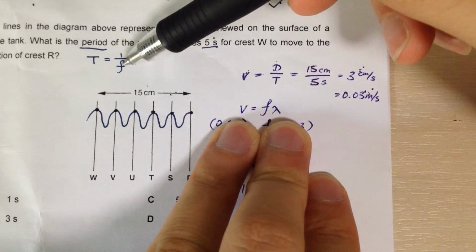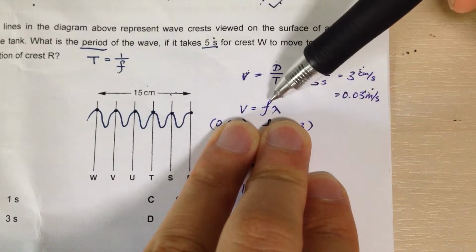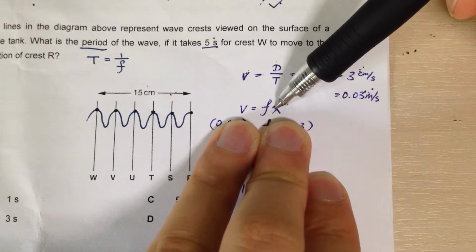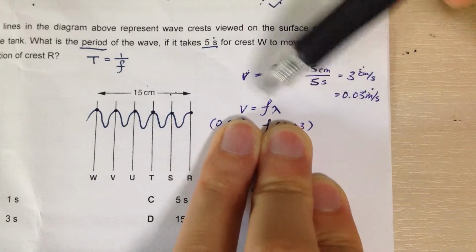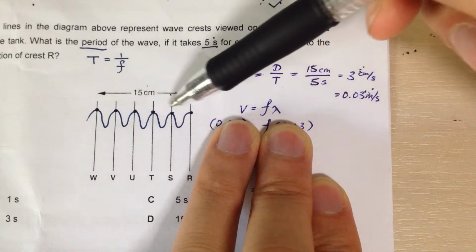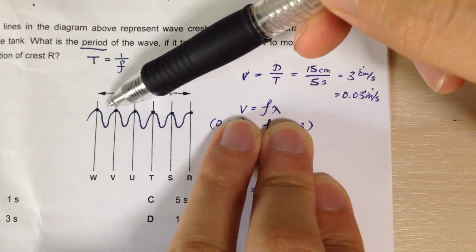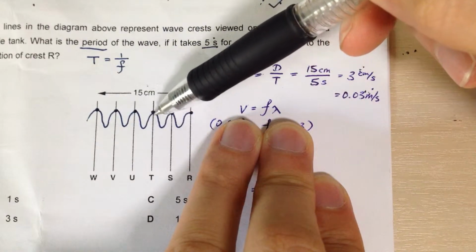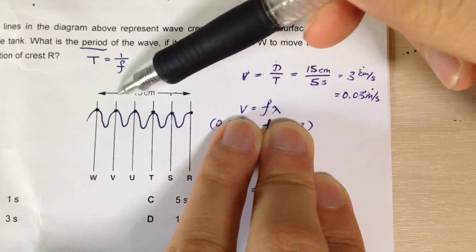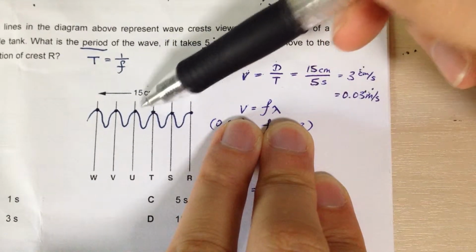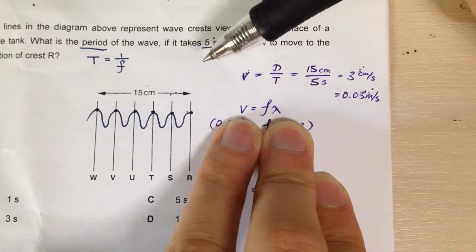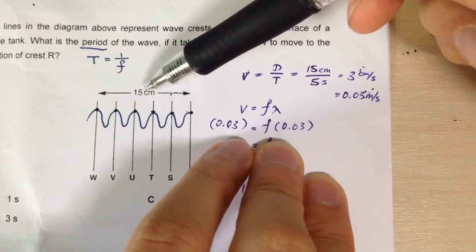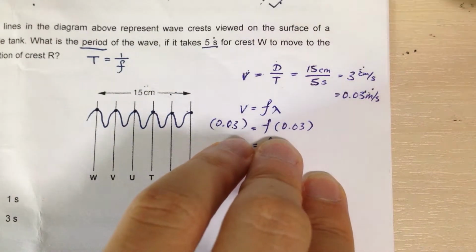Frequency is the one that will enable you to find the period, but you do not know the frequency now. So you know the speed. Do you know the wavelength? Wavelength they didn't tell you directly, but they tell you that this amount of wavefronts is 15 cm. So how many waves are there? This is 1 complete wave, 2 complete waves, 3, 4, 5. So 15 cm, 5 complete waves. So 1 complete wave will be 15 divided by 5, you will get 3 cm.